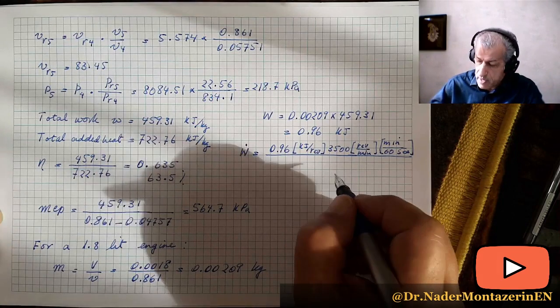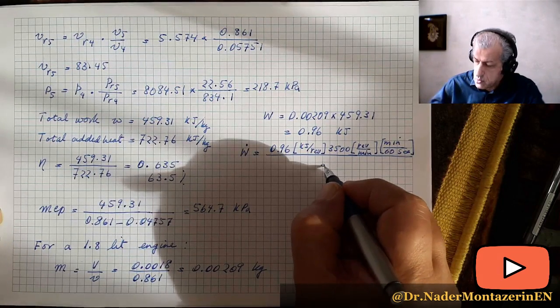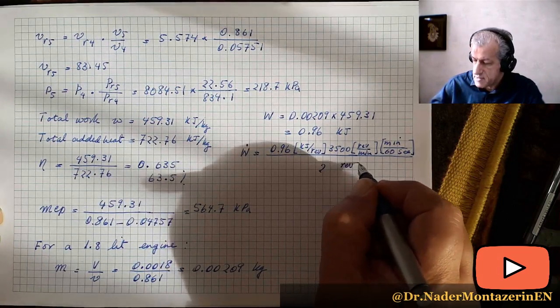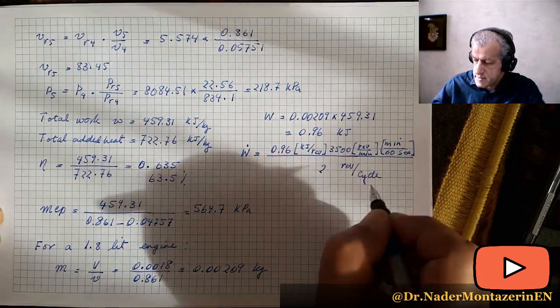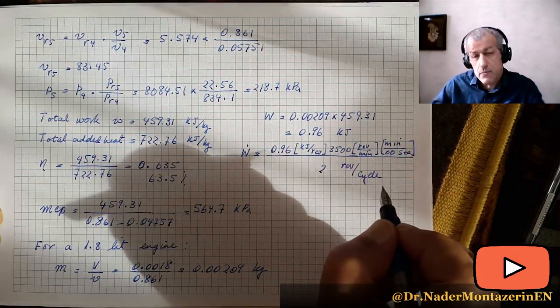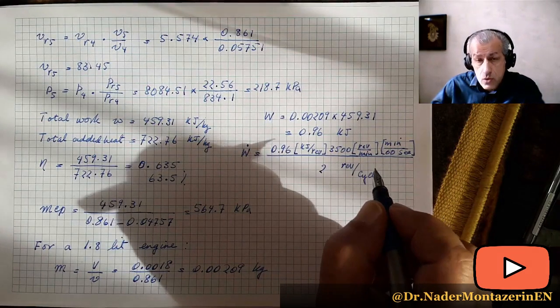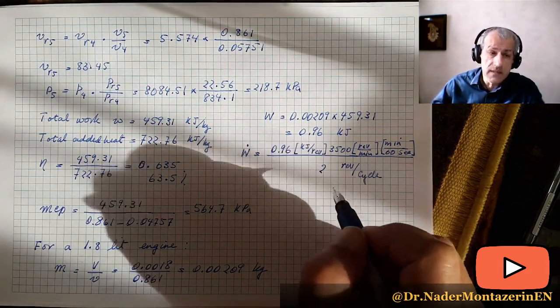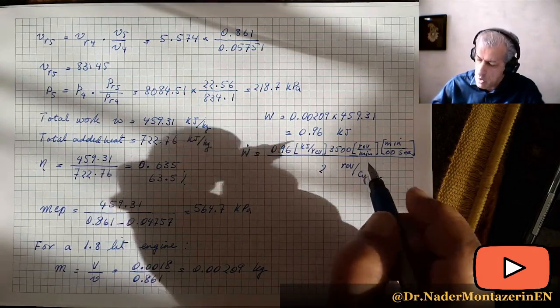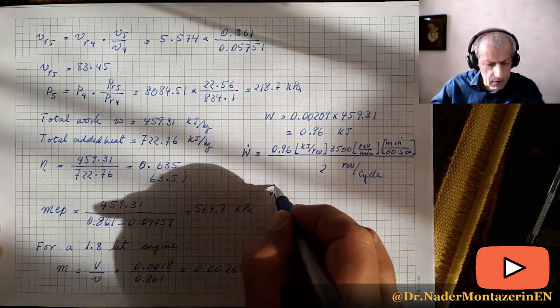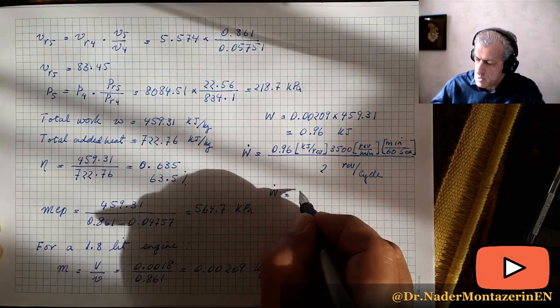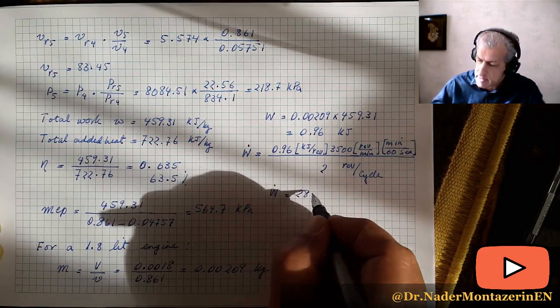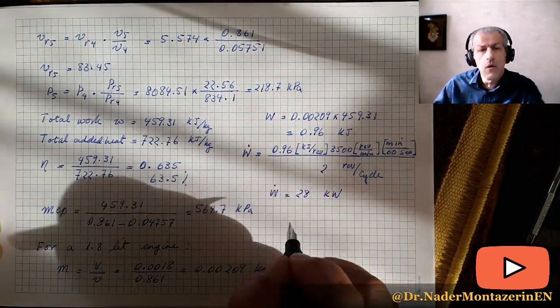So we have to divide by 2, which is revs per cycle. Basically, every 2 revs would be 1 cycle of useful work, and therefore W dot would be 28 kilowatts.